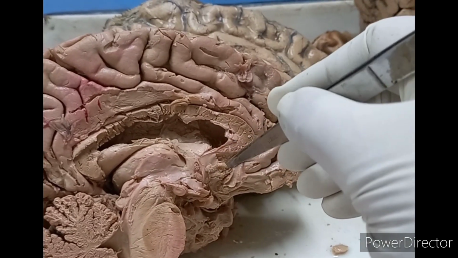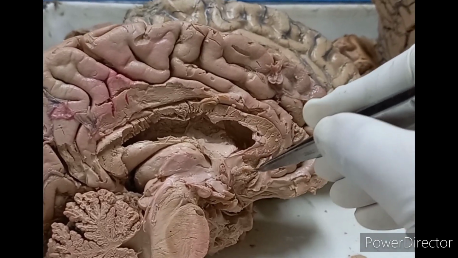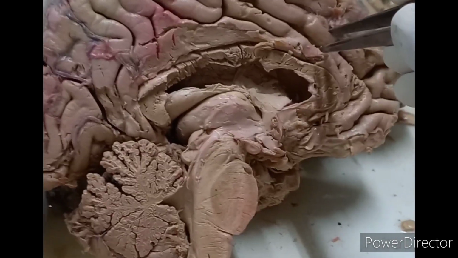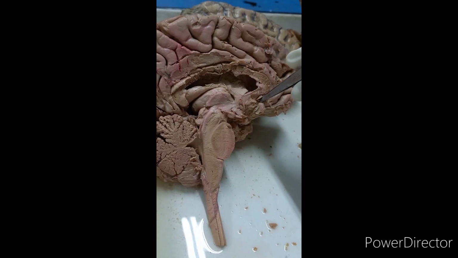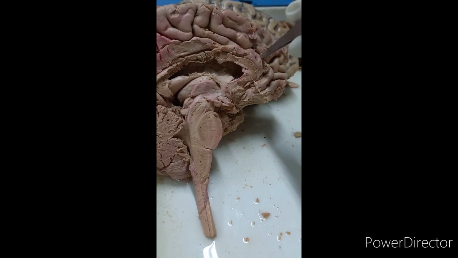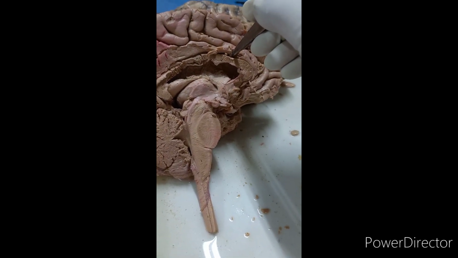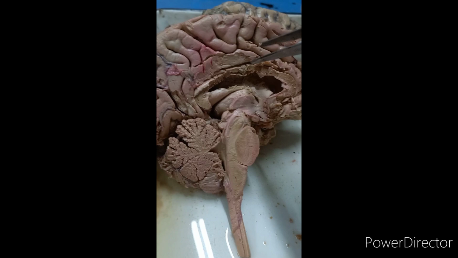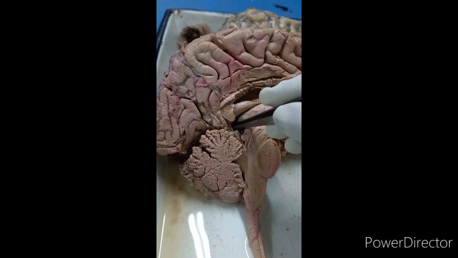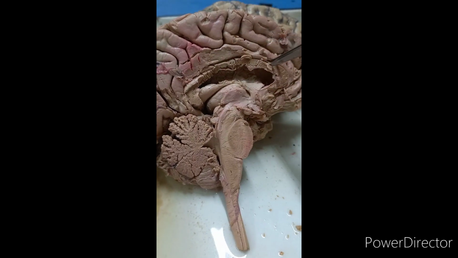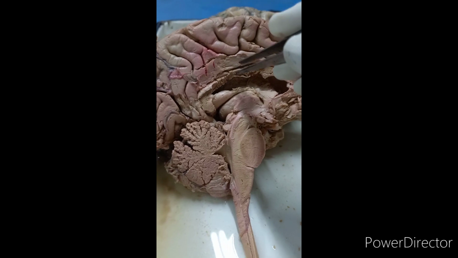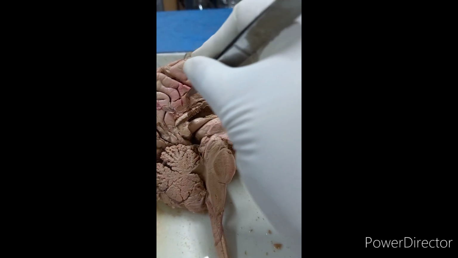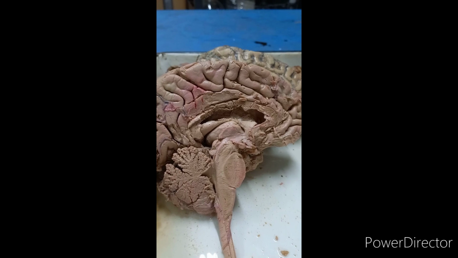So it extends from below the rostrum of the corpus callosum, from here, and arches backward above the outer surface of the corpus callosum, it goes like this, and finally up to the parahippocampal gyrus, which is here. So this is the position of cingulum in the deeper aspect of the cingulate gyrus. Now it is a part of the Papez circuit. Just remember, this cingulum is a part of the Papez circuit for emotional integration.